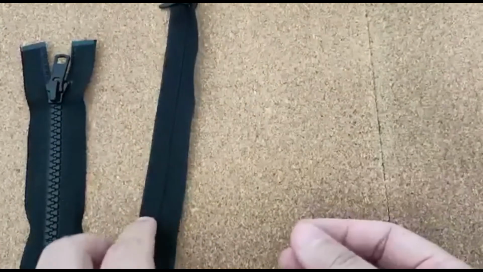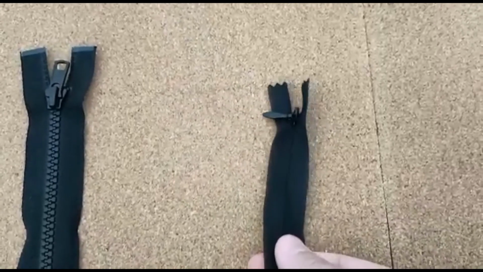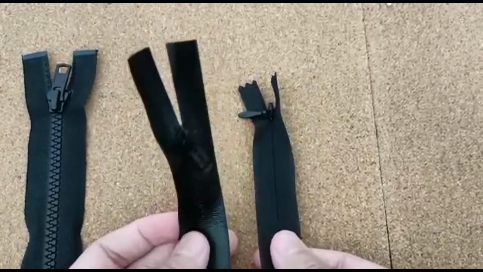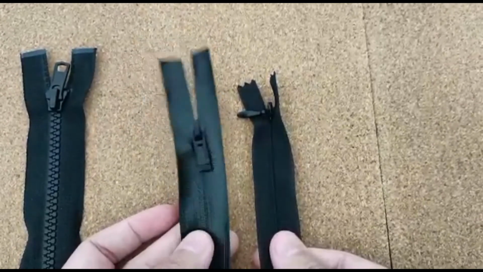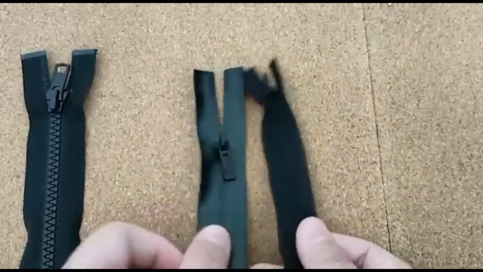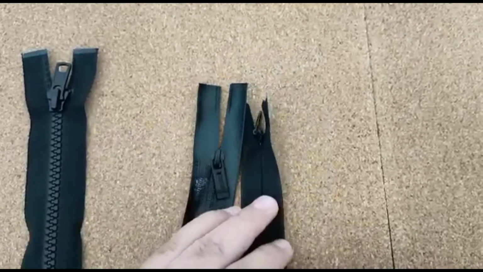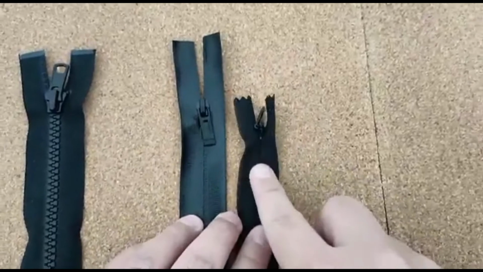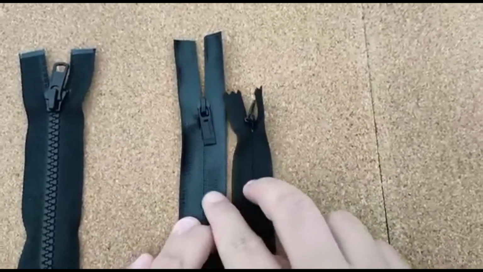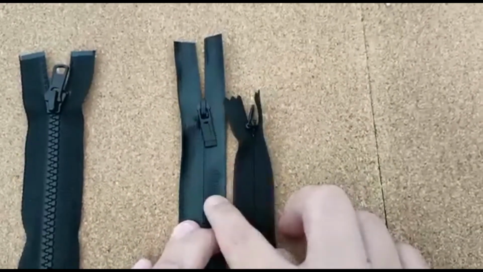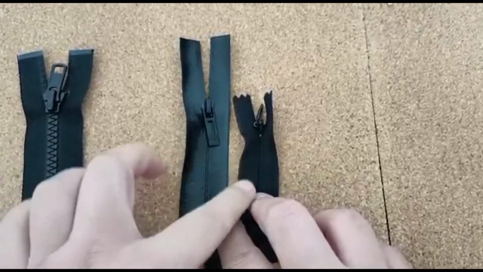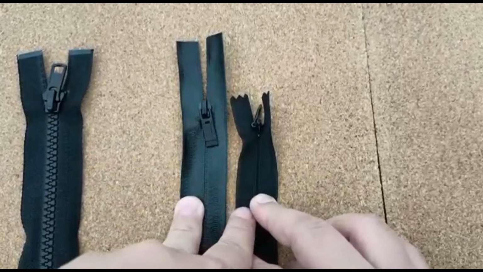The next one is the all-famous invisible zipper, which is kind of similar to this one, but this one is normally used for perhaps a sporty garment or jacket, and this one is normally used for evening wear. They have a similar characteristic, which is invisible. They don't show the joint part, so we call it an invisible zipper.